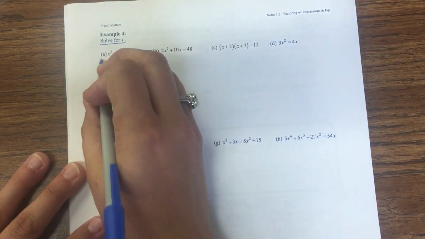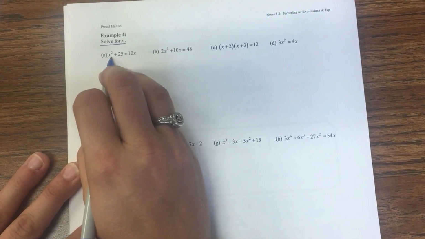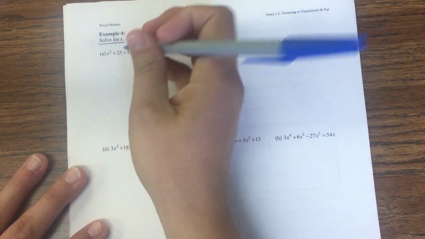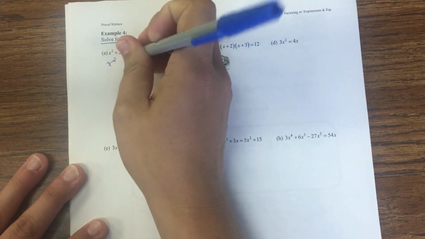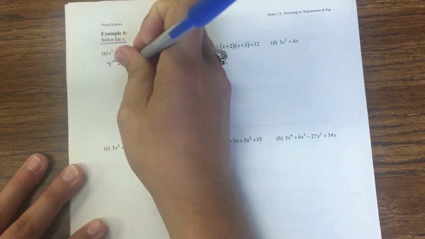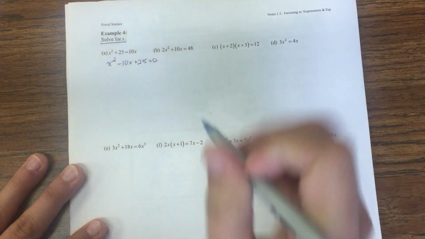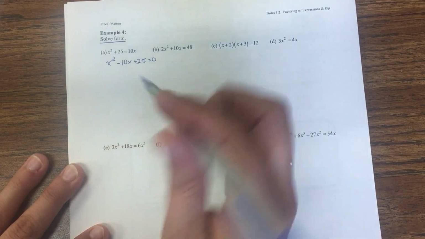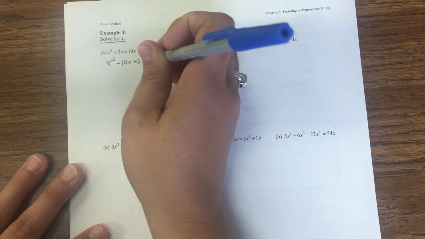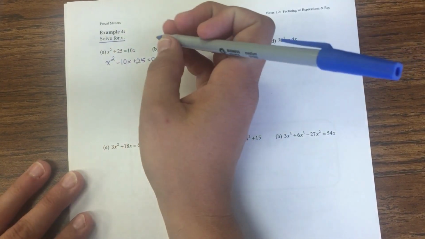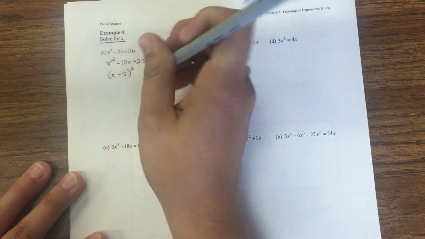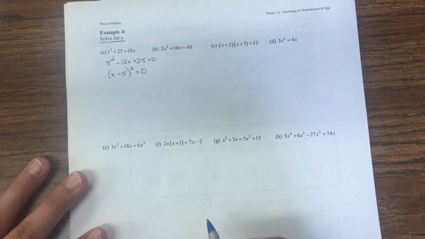So here we go. On problem A, they've got x squared plus 25 equals 10x. The only way you can solve quadratic equations is by setting them equal to 0 and factoring. So we've got x squared, and I'm going to move the 10x over, so minus 10x plus 25, and that should equal 0. This should look almost exactly like what we talked about in the last section, so we should be able to factor that. We need things that multiply to 25 that add up to negative 10. So that's negative 5 and negative 5. So this is x minus 5, and I'm going to call that x minus 5 squared since we have 2 of the x minus 5s.